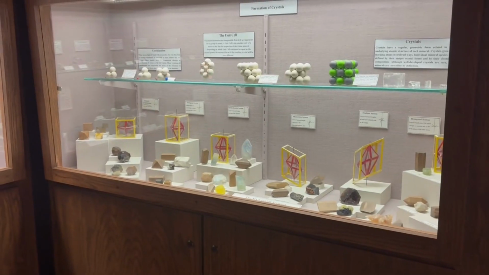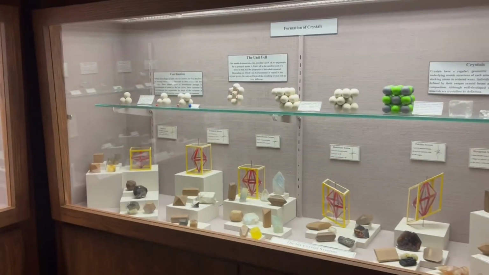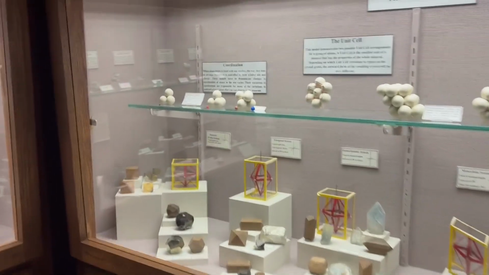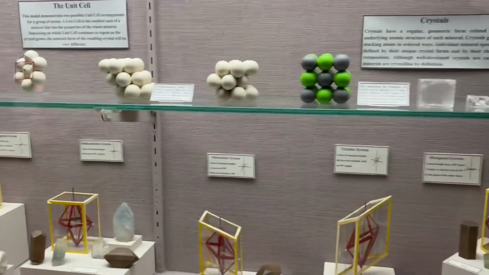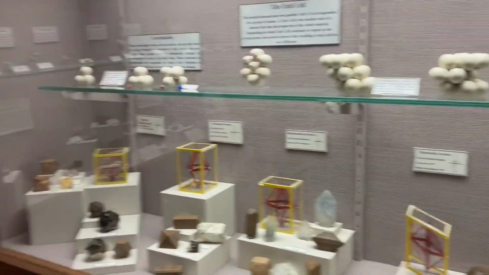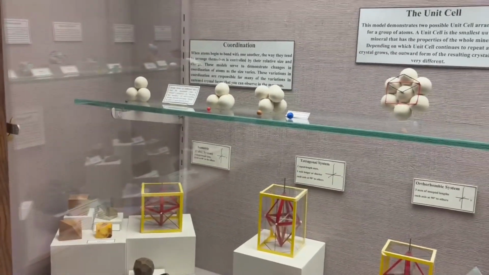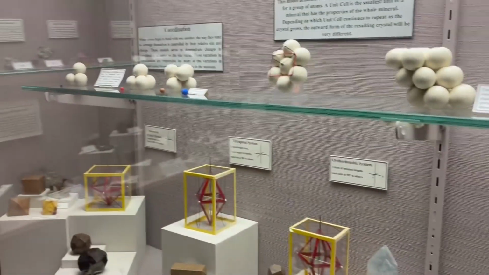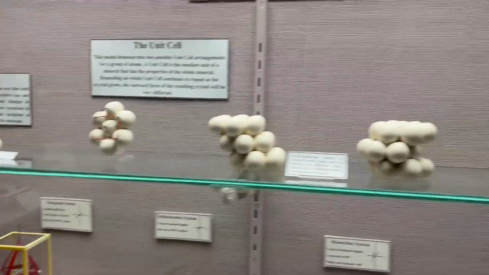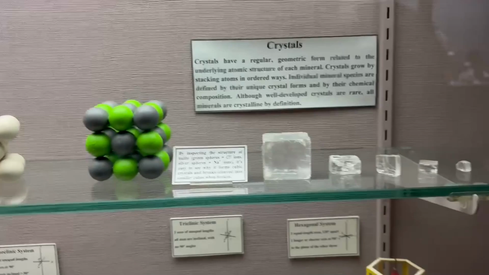This is a really good introduction to crystals and crystal systems. If you're out there identifying minerals and you don't know this, you shouldn't be identifying minerals. That's just truth, okay? I'm going to walk you through this a little bit, but I want you to stop and read it if you can.